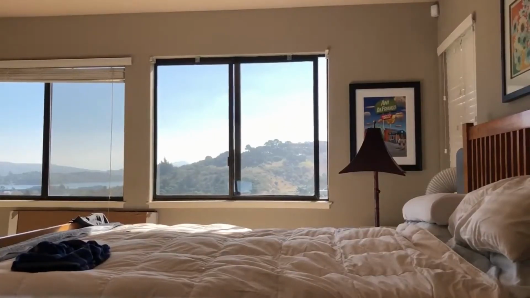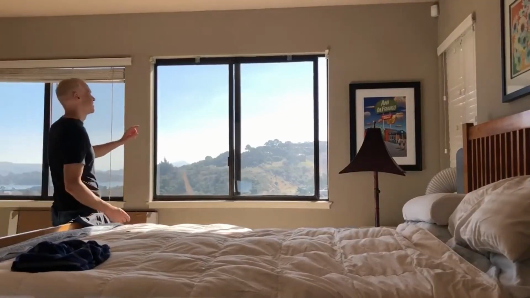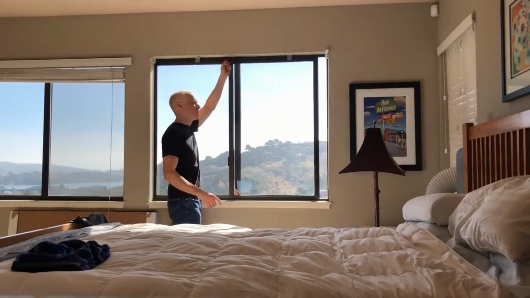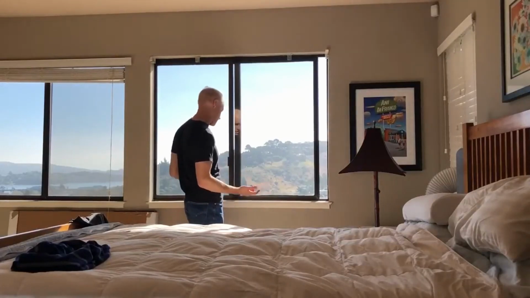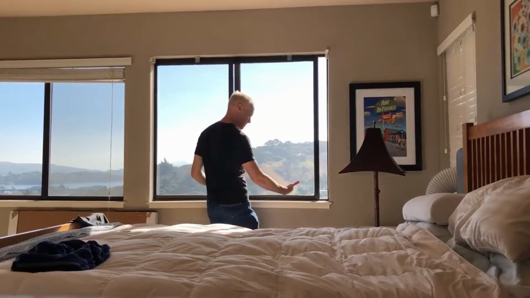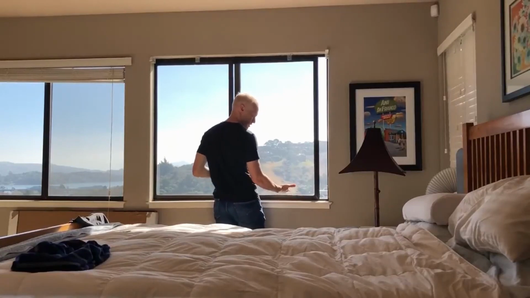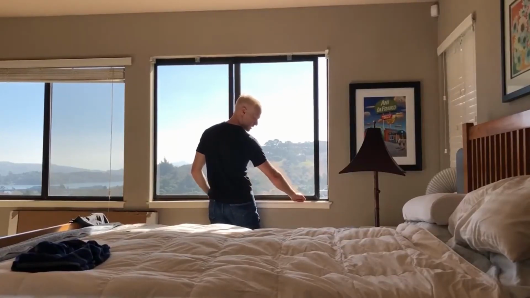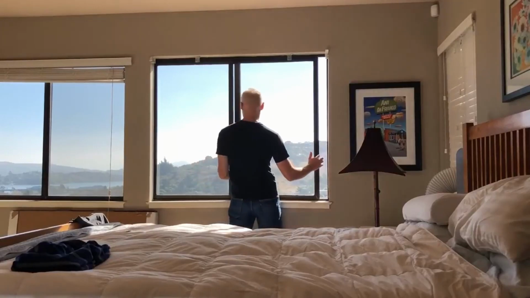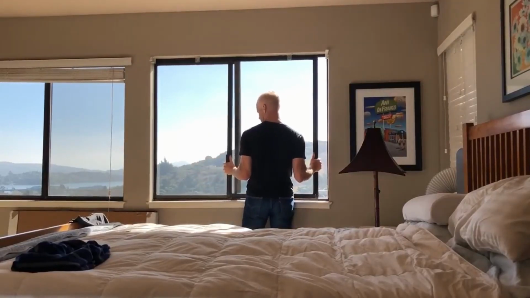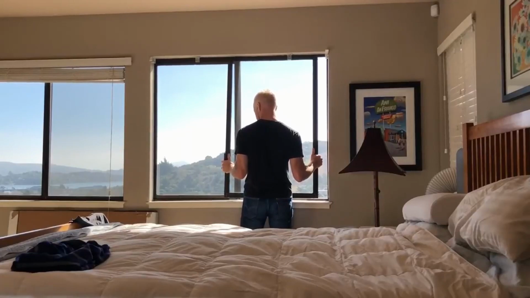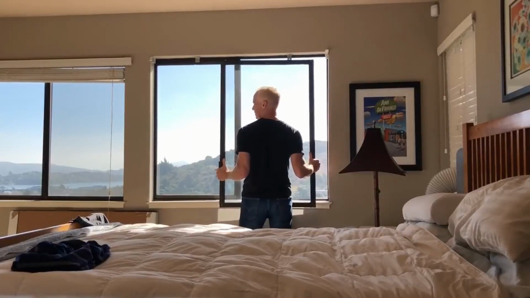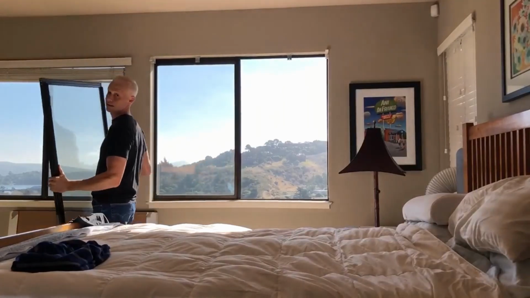Okay, so I'm going to zoom out here and show how, just in case anybody out there doesn't know how to remove the sliding portion. There's enough of a gap in the channel up here that you just can lift it up. The bottom becomes able to clear the edge here. So I just lift up, slide the bottom out, tilt it out so that I can lower down at this angle here, and now it's free. I'm just going to set that aside.